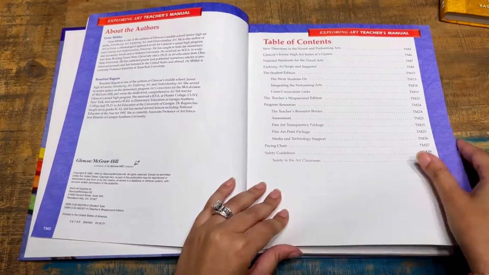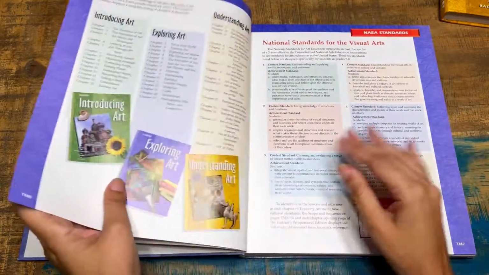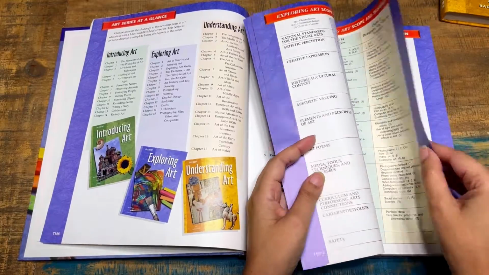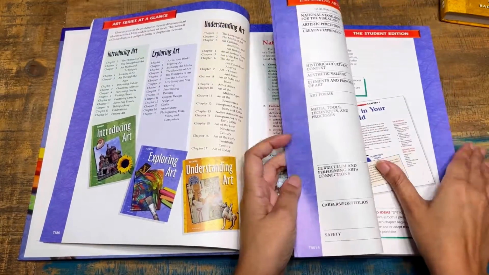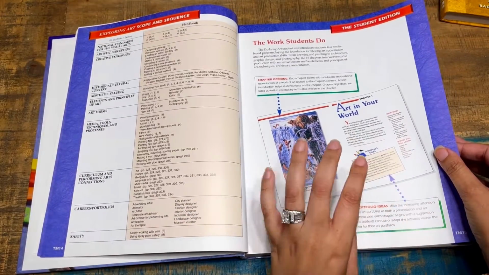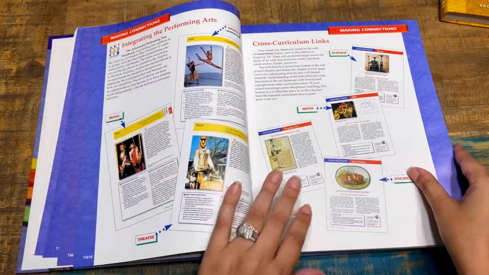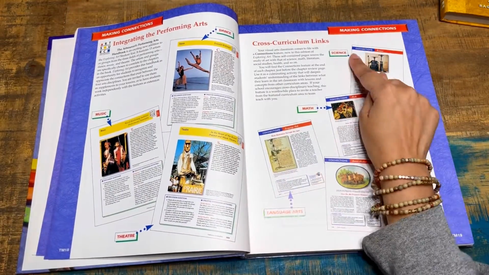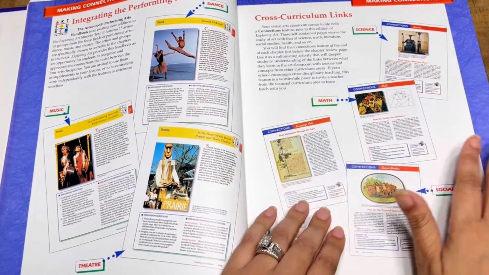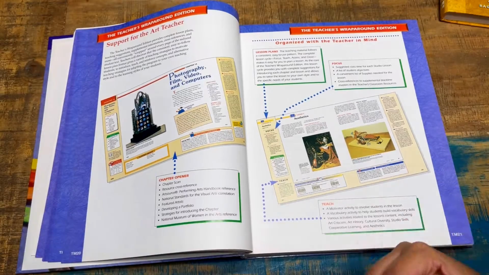All right, so you have this whole breakdown of the directions and how you're looking at it. It's going to have the standards, from 1999 on this one, but you have the standards in there. I'm going to skip over that. Then here is going to show you how your student's page is laid out, and other features of the student text. And then the connections: science, math, language arts, music, theater, dance. It's going to show you how all these connections are being made. And this is some information for you.